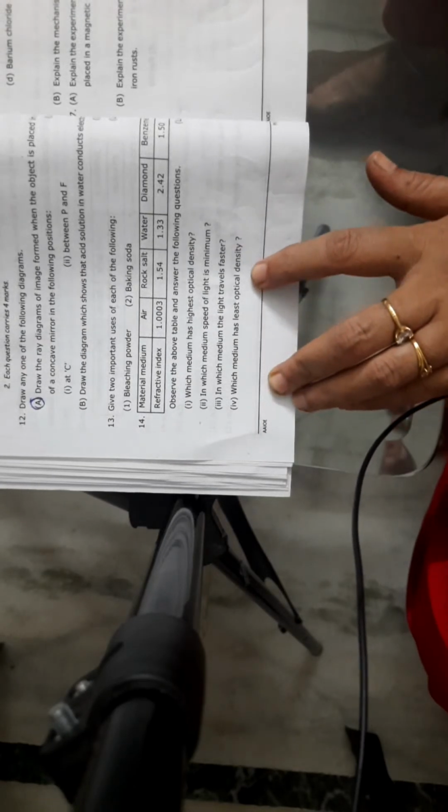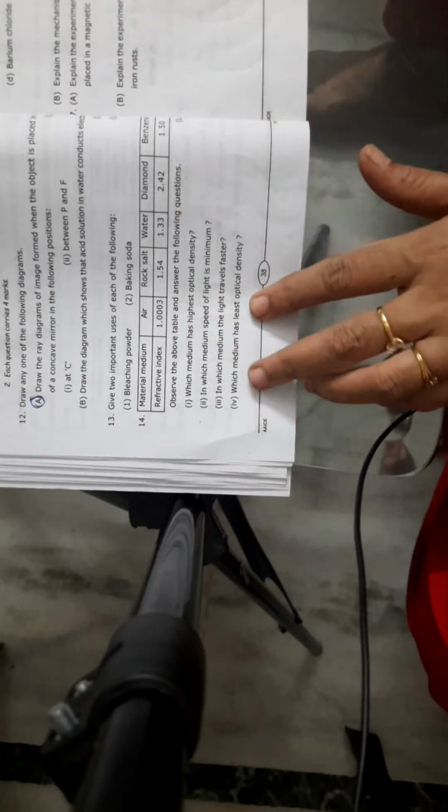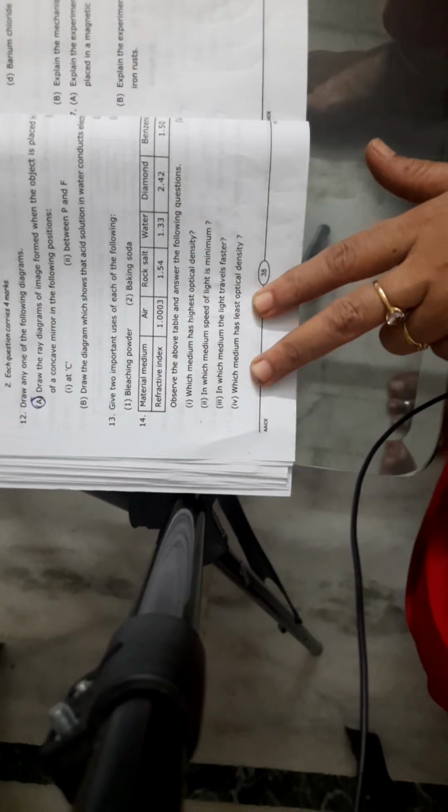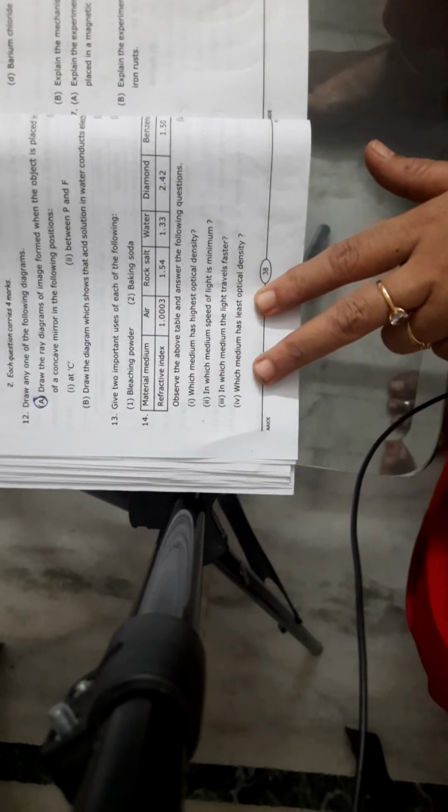Okay, very good. Now the next question: which medium has least optical density, less density? Where is the density less? In air, density is less. So this also we covered with the 4 marks question: one ray diagram as usual, one refractive index based question. So easily everyone can score good marks over here.